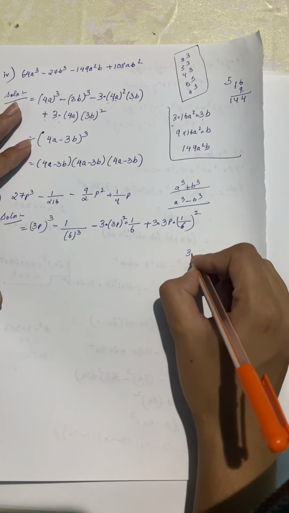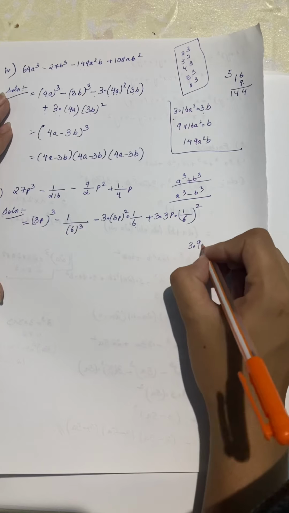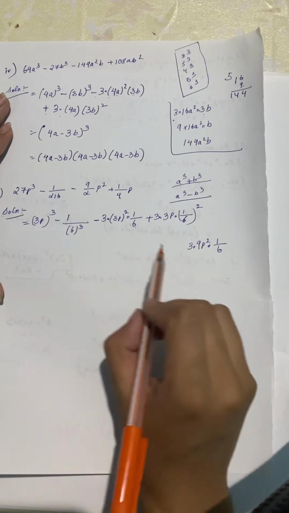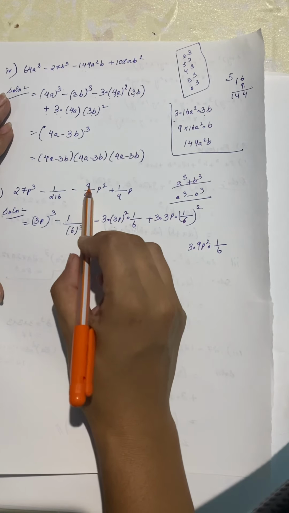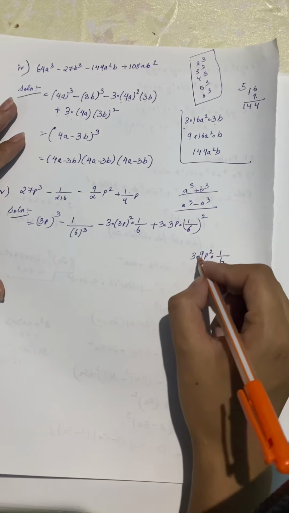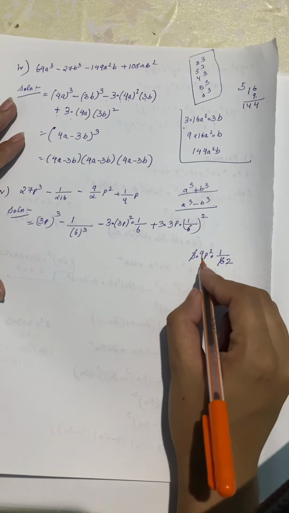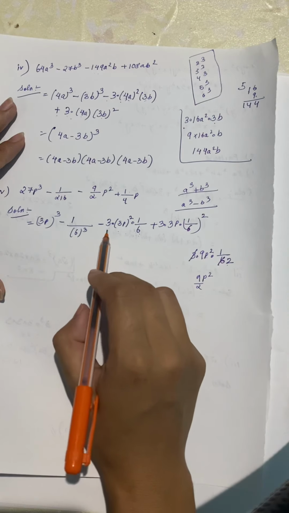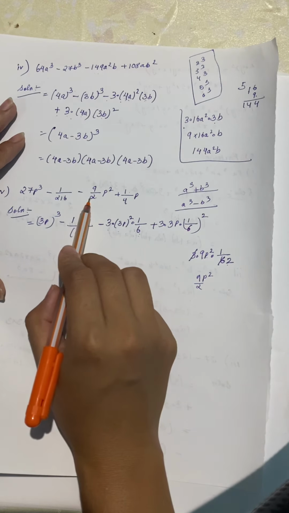Let's see. 3 into 3p square, 3p the whole thing square, shall I write it as 9p square into 1 by 6? Why am I trying to do this? I'm trying to show that this given value is the same thing as 9 by 2p square. I'm just verifying it so that you're not doubtful of this. So 3 into 2 is what? 6. So what are you left with? 9p square by 2. So when you took the values like this, are you not getting the same thing as 9 by 2p square?